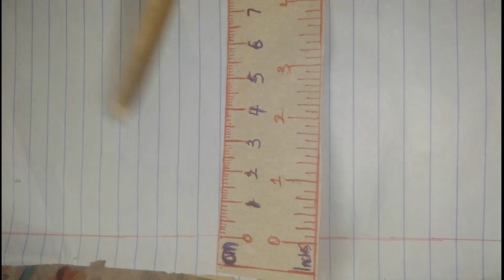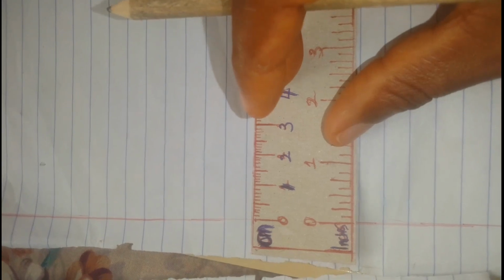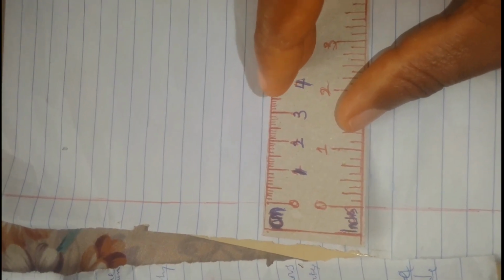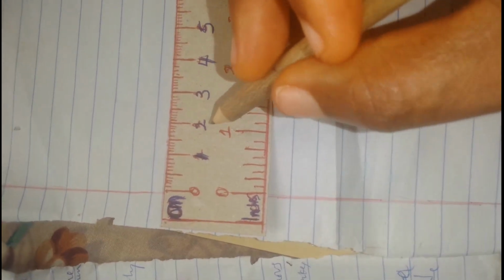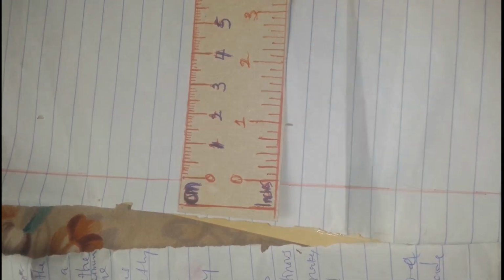Now I'll also come to the left side of my answer sheet. Make sure that the 0 point on my ruler aligns with my margin before I mark. Sorry about that, sis, because I'm the one videoing myself. So good, the 0 point has aligned. So I want to leave at least 1 inch. So this is the part we have there, the 1 inch on my ruler.